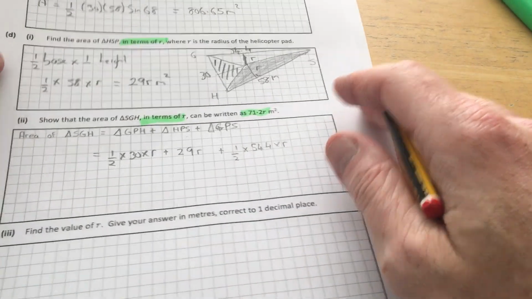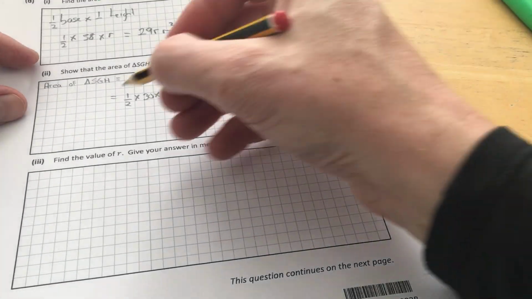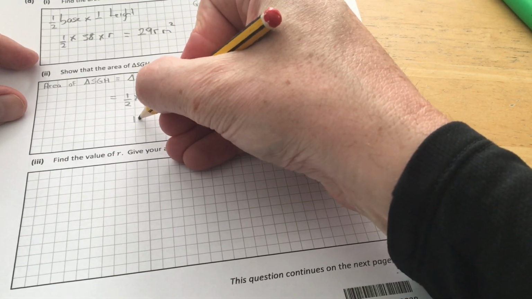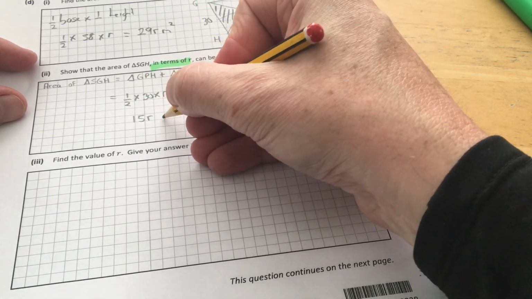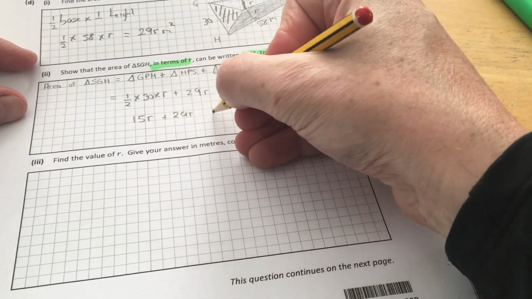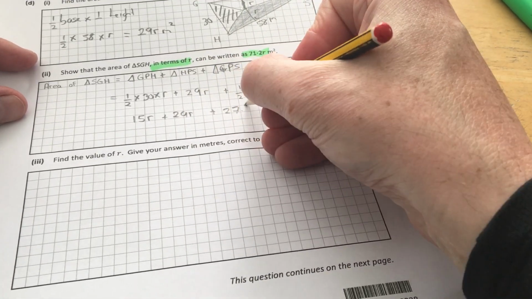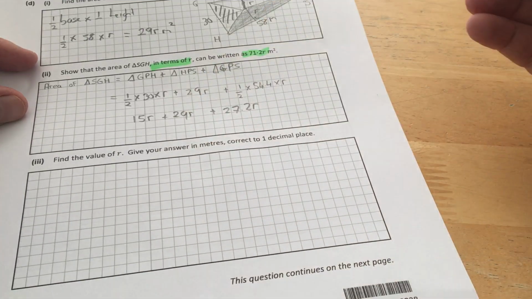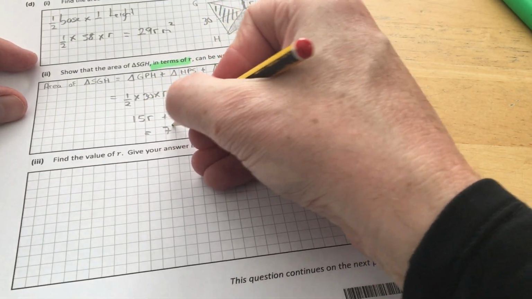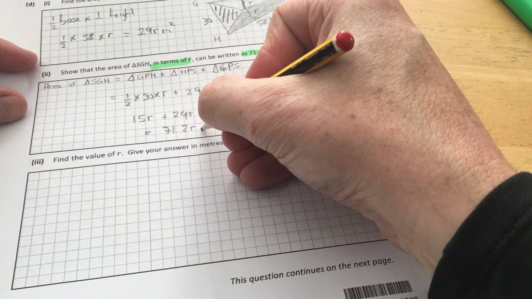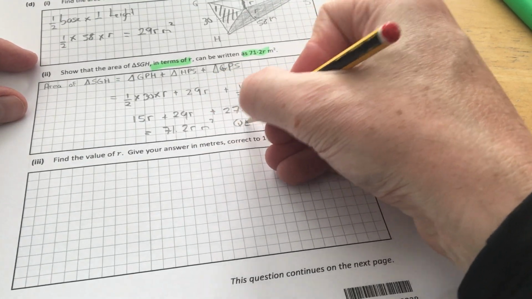So half by 30 by R is 15R, plus 29R, plus 27.2R. Add all these together and you get 71.2R meters squared, QED.